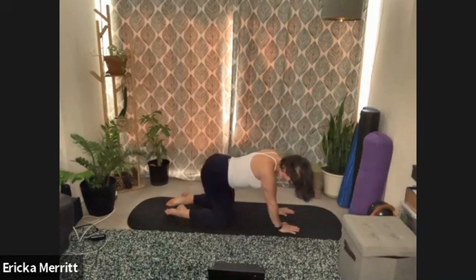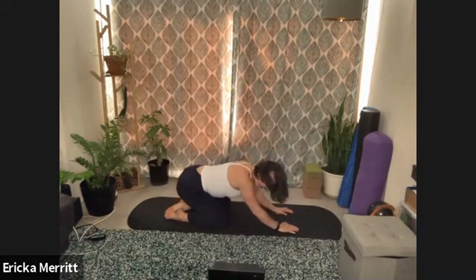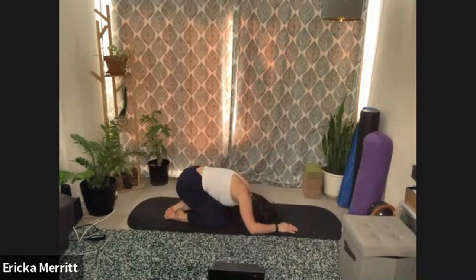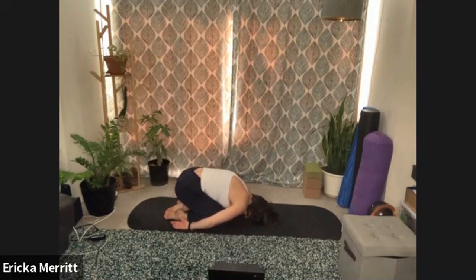And then pause. Maybe when you finish, just for a moment, sit back to child's pose. Just come into stillness for a second and notice the difference in sensation from when you began. What does it feel like in your hips? What does it feel like in your spine?